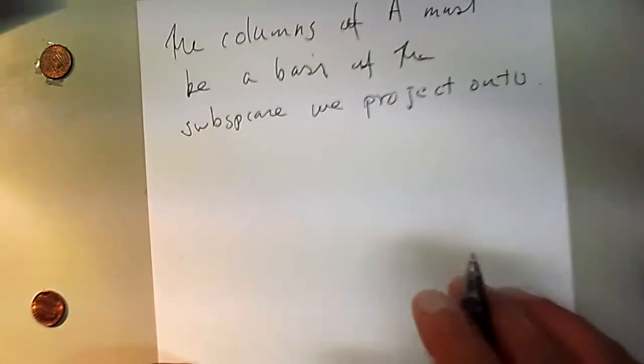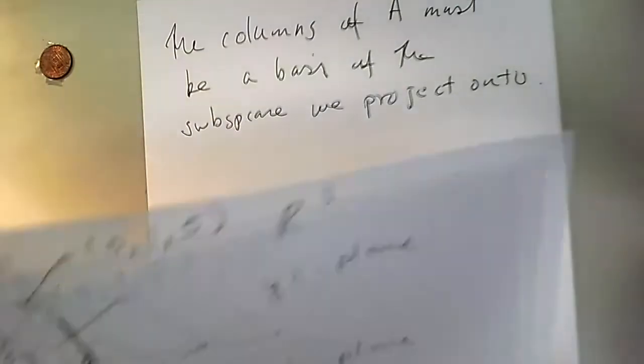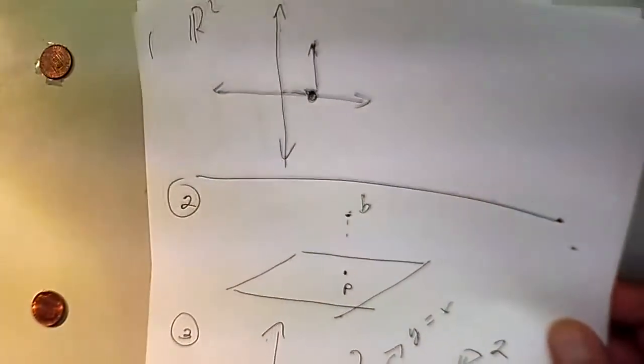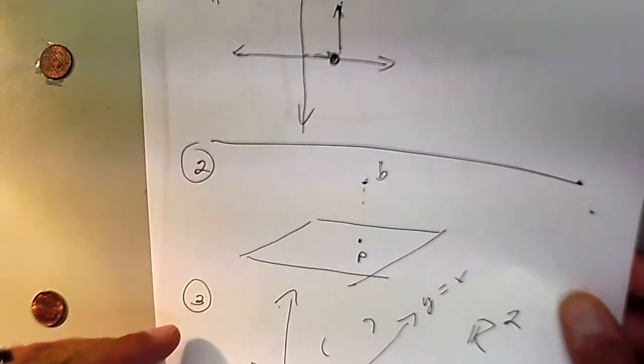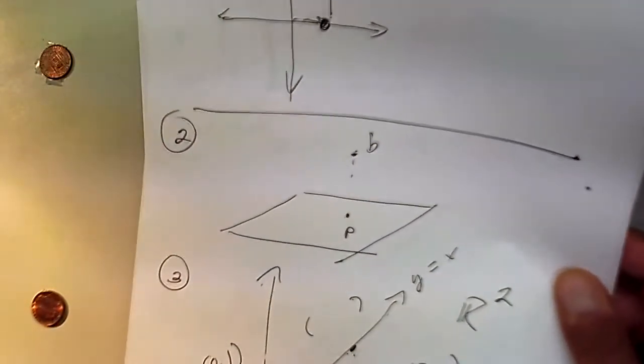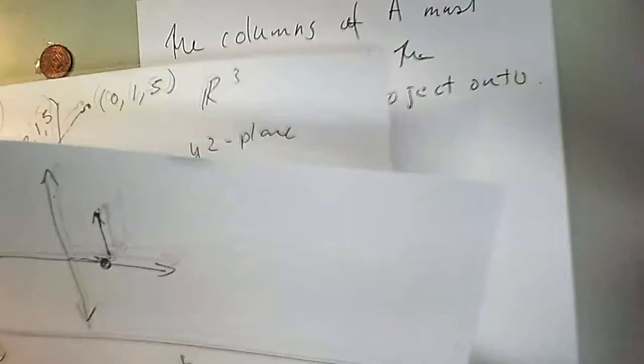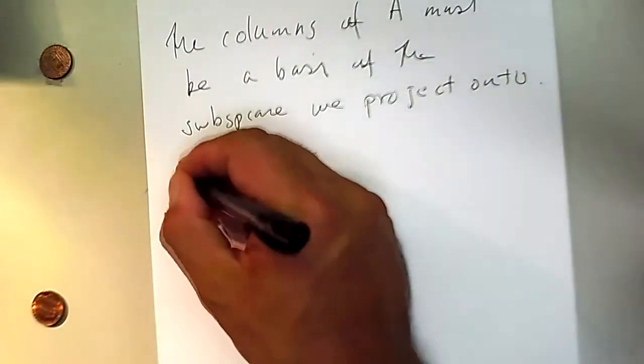All right, so let's do a more concrete problem. I'm going to piggyback on this. So example 3, I'm going to use example 3, but I'm going to make a new problem out of it. So example 6.